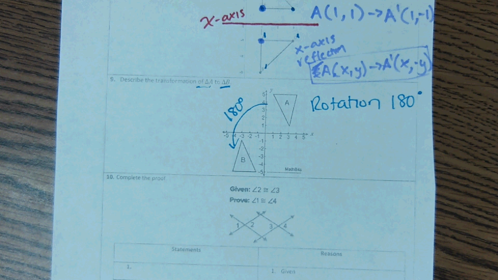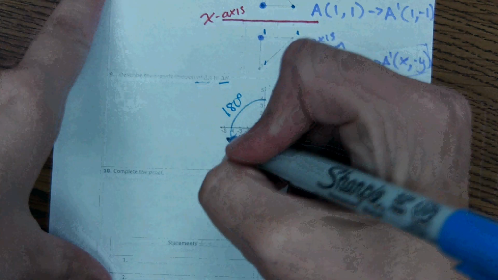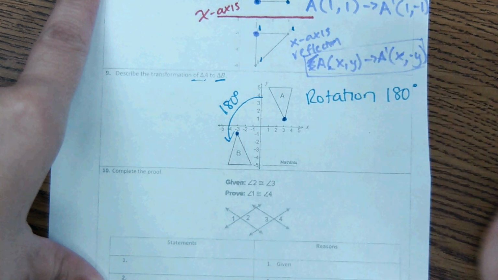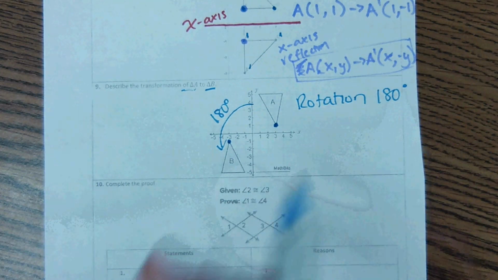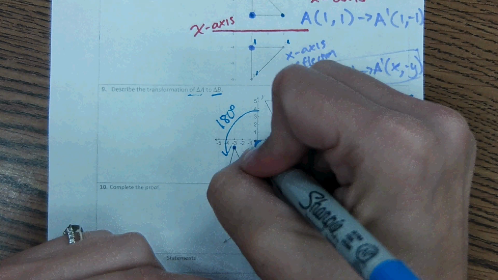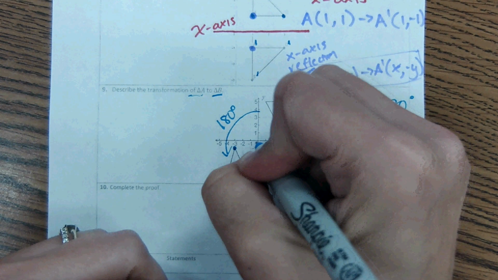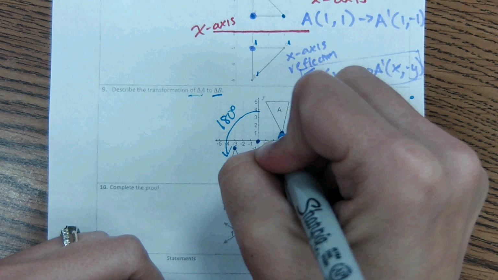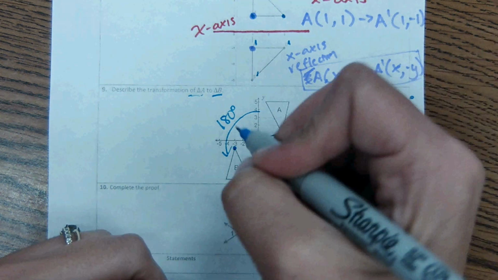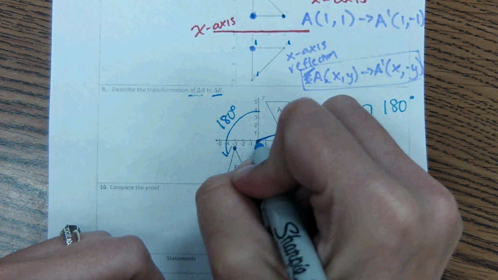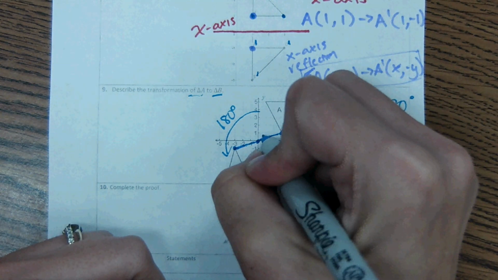The other thing is you can use a concept if you weren't quite sure. You can choose a corresponding point on each triangle. I'm going to choose this point corresponds with this one. For a rotation, if we draw a line from this point to the origin, and then a line from the origin to the other point, we should have whatever angle rotation it is.